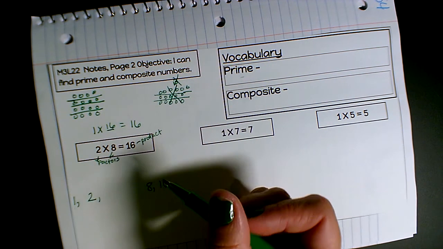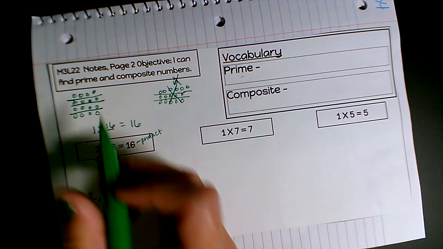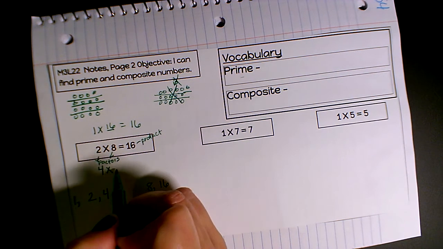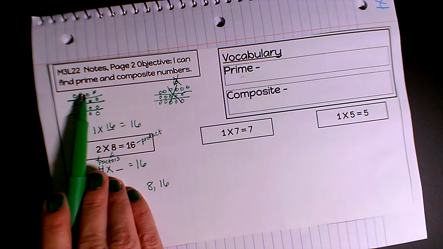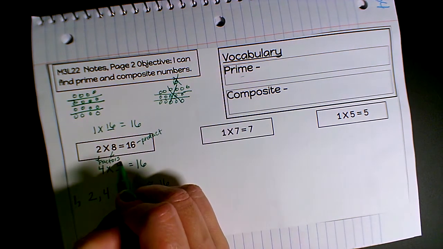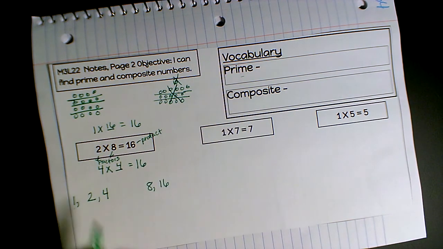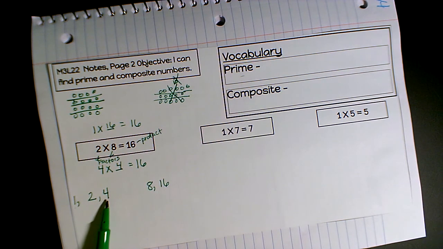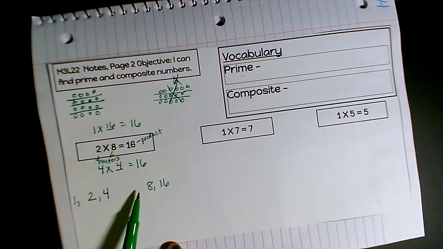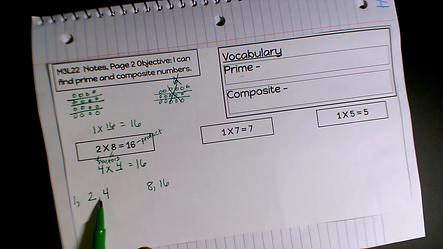Oh, did it work? 4 times what gave me 16? 1, 2, 3, 4. 4 times itself. 4 times 4 gave me 16. Okay, so I know that 4 would also be my other one. Now, would I need to write 4 again? No. Okay, because I already know that 4 times itself is going to give me 16. So 4 times 4 is 16.